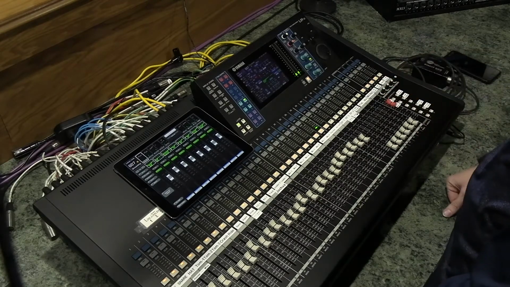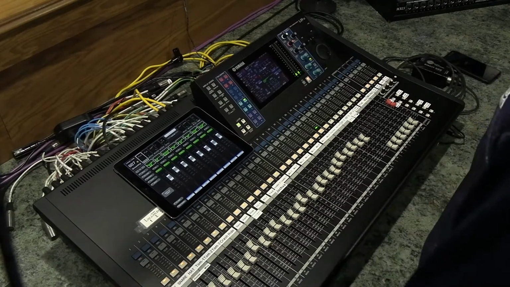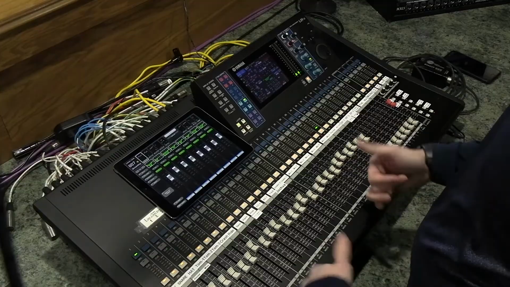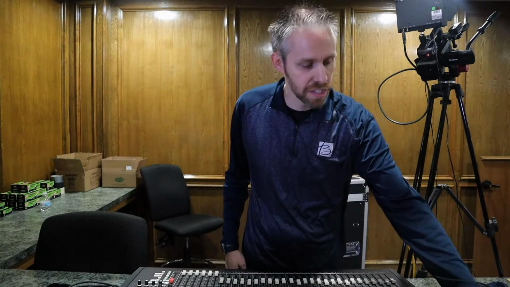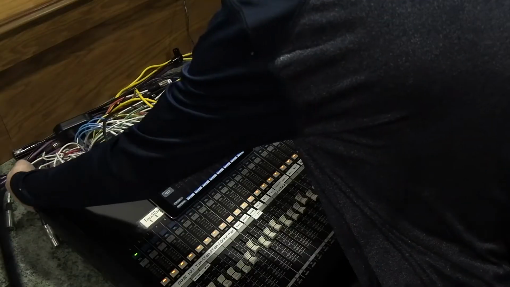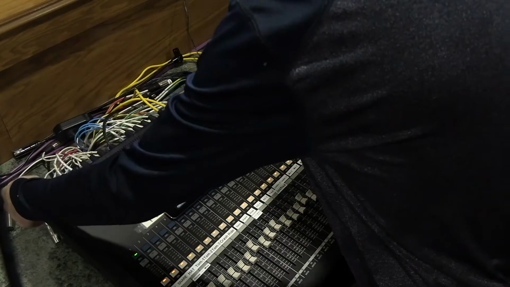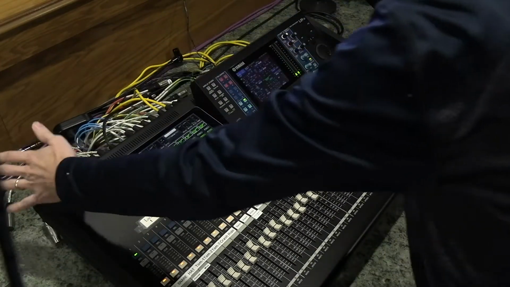And then I'm going to check the actual patching and the input. So the acoustic guitar is plugged into a channel somewhere on the stage. Let's say it's channel 1. I'm going to make sure that my snake, which is the XLR cables coming from the stage, is plugged into channel 1. And yes, that's channel 1.